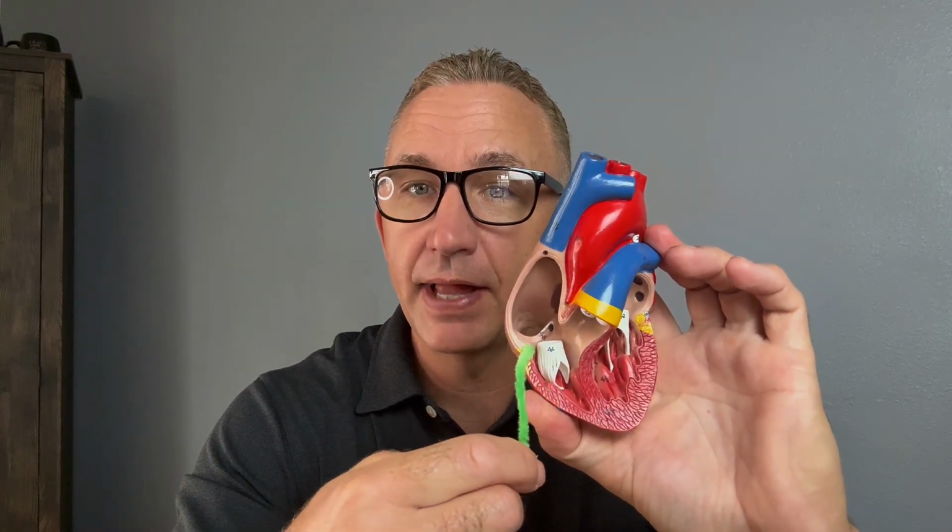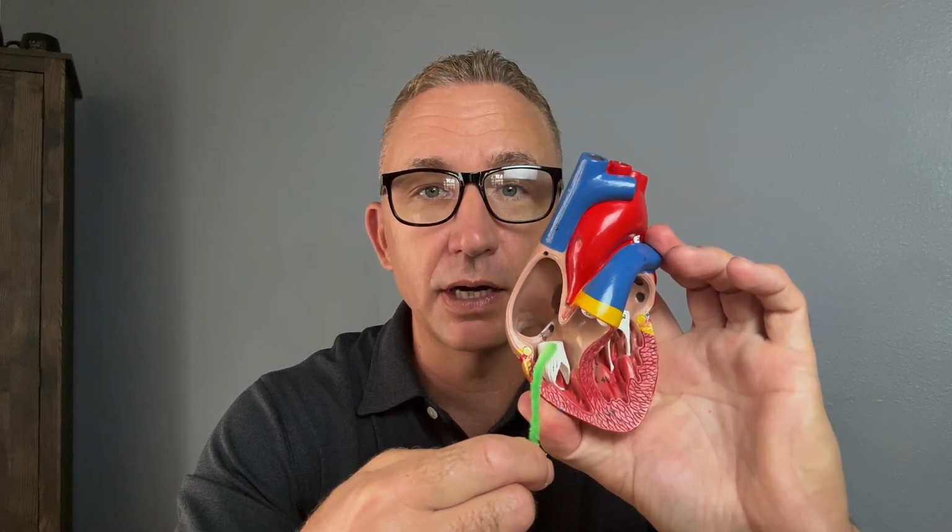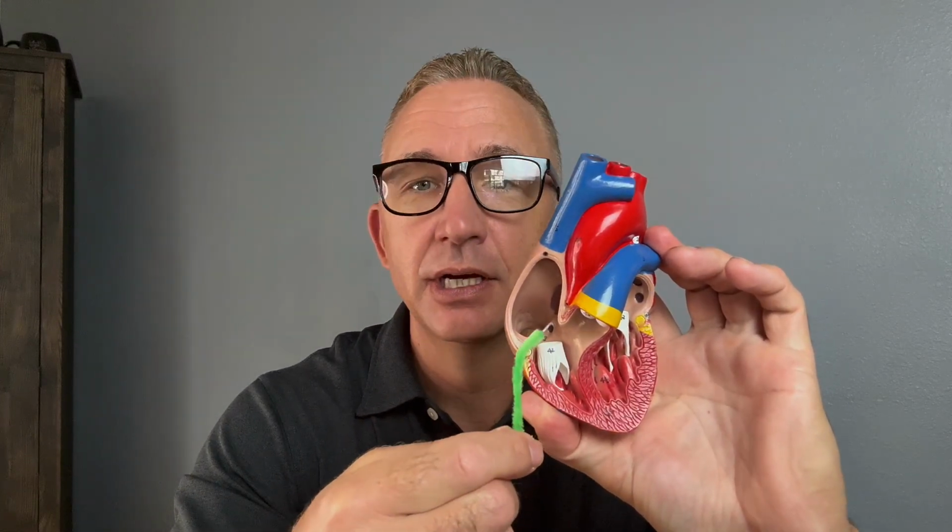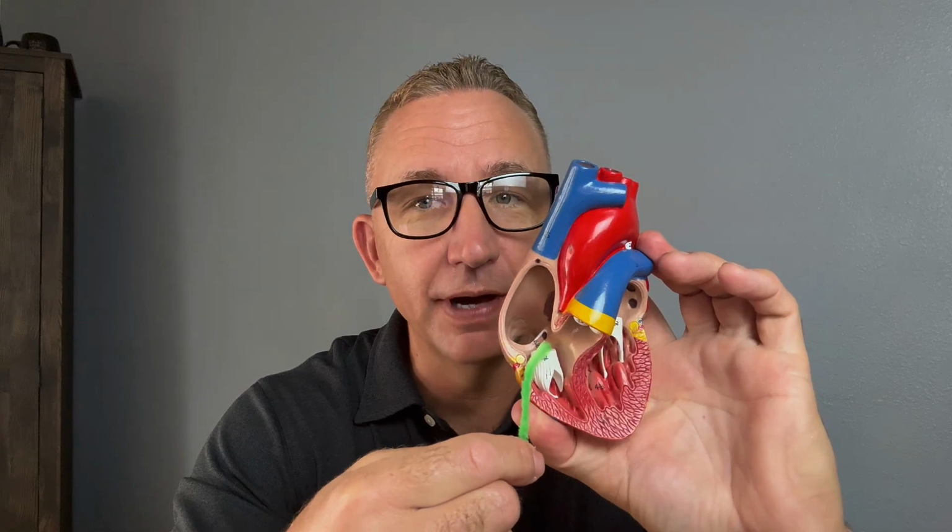From the right atrium, I go into the right ventricle. How do I do that? Through a valve. That flap here, the white flap running across, is the right atrioventricular valve, because it's going from the atria to the ventricles. It's also called the tricuspid valve. So I go right atrium, right ventricle.